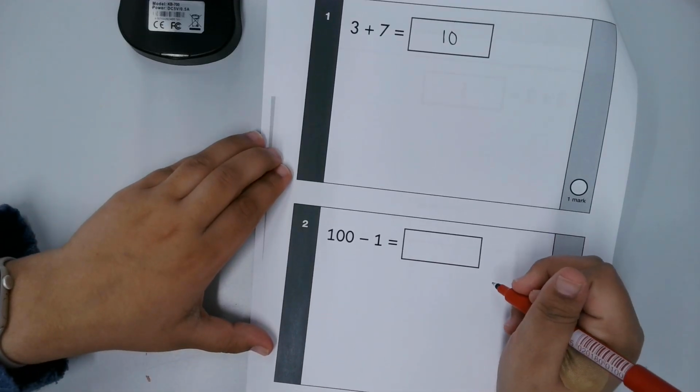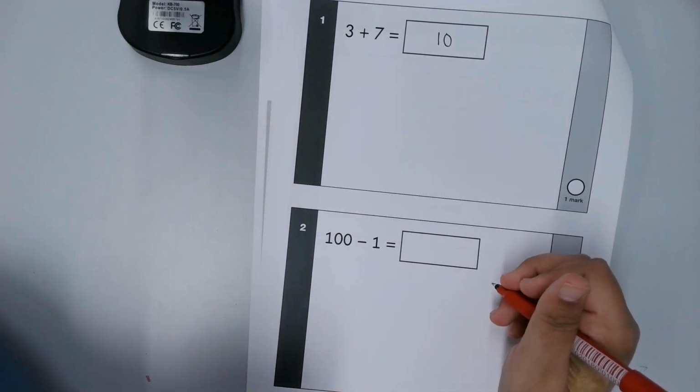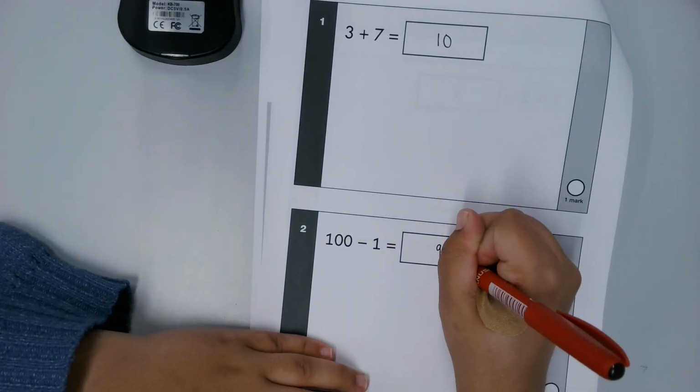Our next question is 100 take away 1. Using our knowledge of our 100 square, we know that 100 take away 1 is 99.